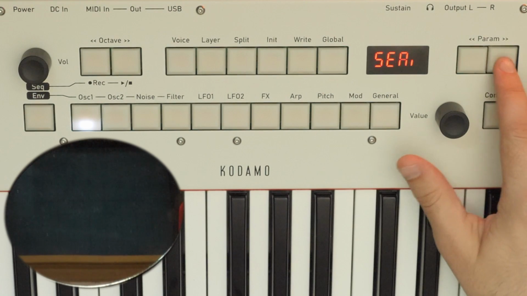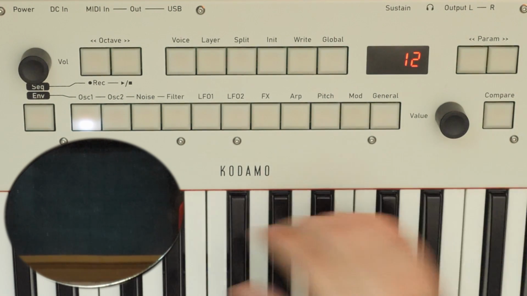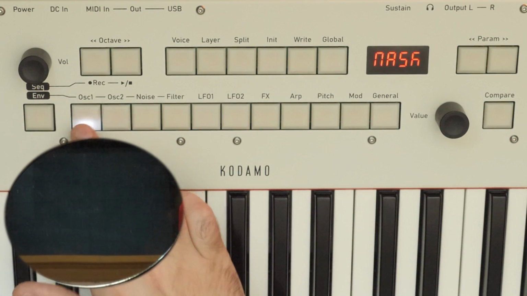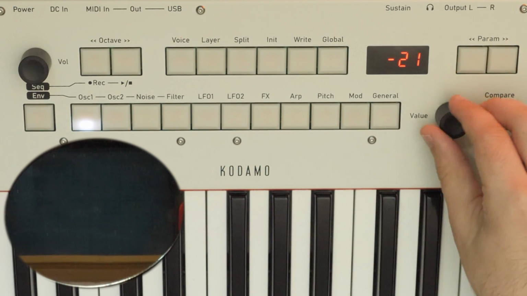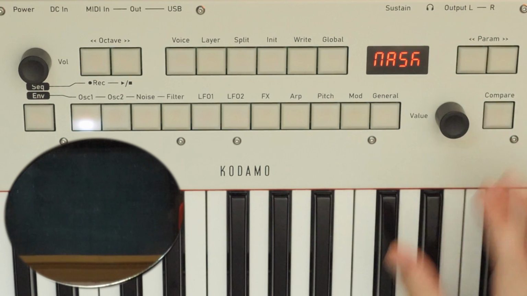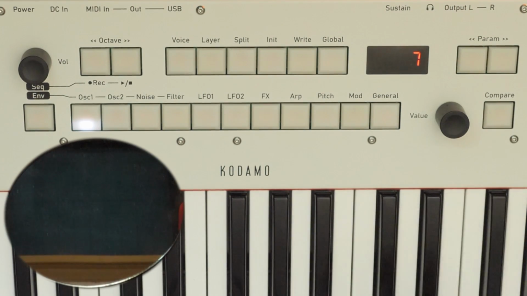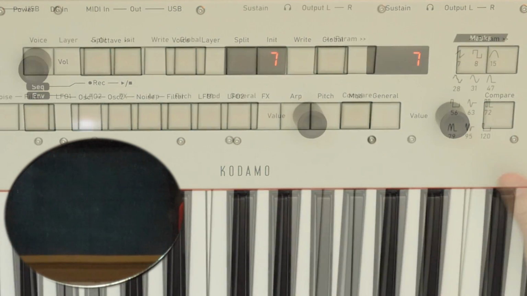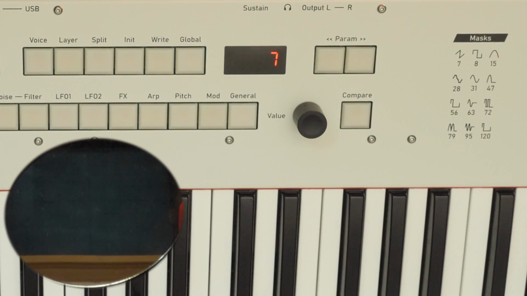See, I can't go any further left or right when I hit the ends. I can also hit this multiple times to scroll through. And then you change the value here on this values encoder. So let's start with oscillator 1, mask. There we are on 7, which we can see in this little collection of shapes is sawtooth-ish. Sounds pretty sawtooth-ish.